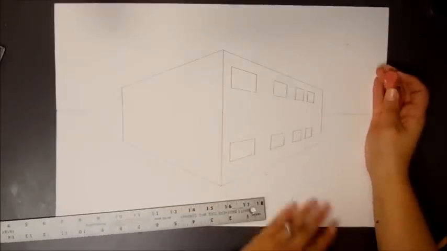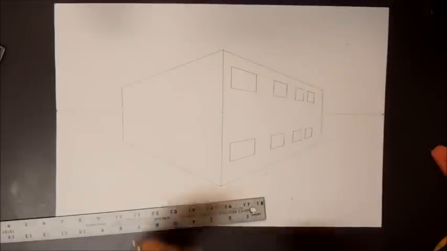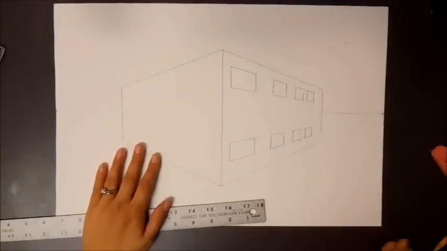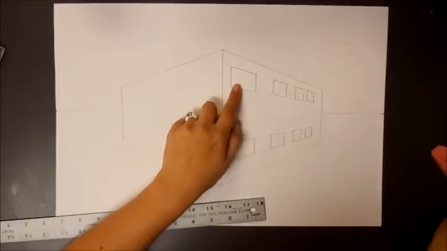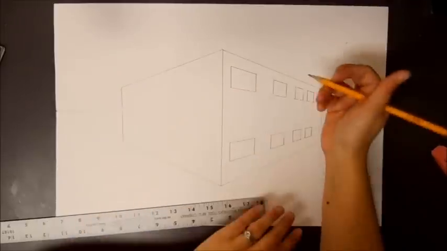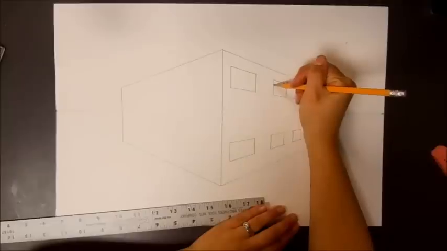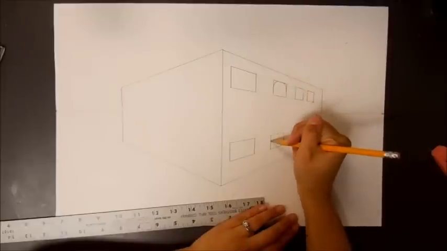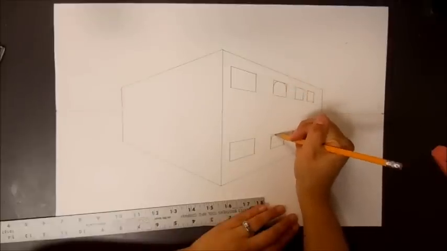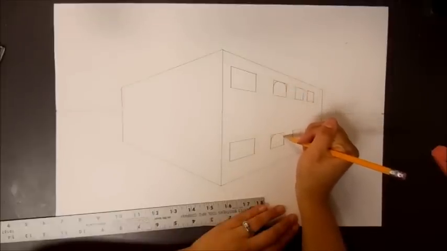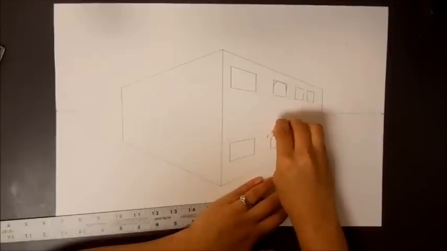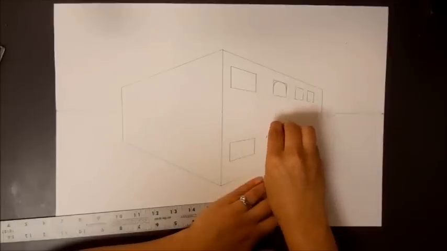Okay, the next thing you need to decide is if you are going to do black windows like this, or if you want to do arched windows. If you want to do black windows, you're going to just leave it like this. If you want to do arched windows, you're going to curve off the tops of the windows. And then erase the corners.